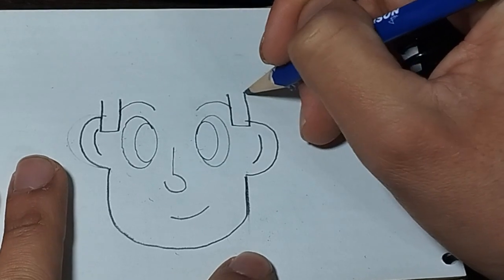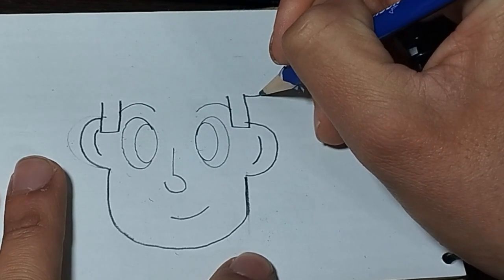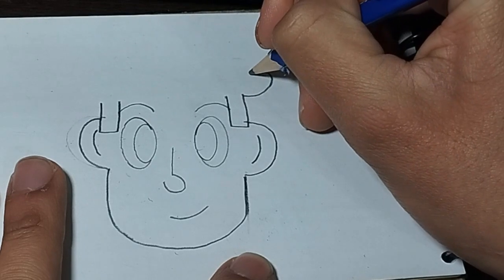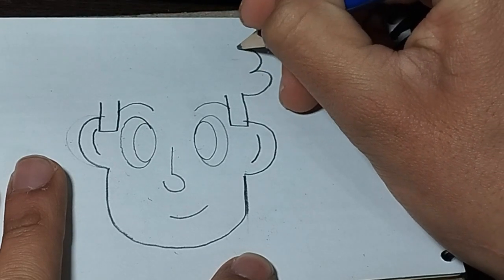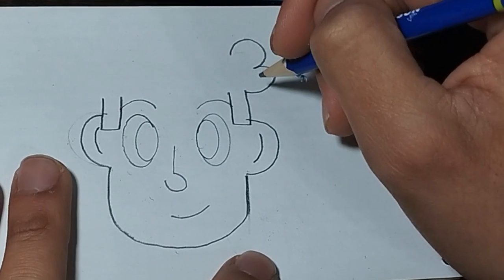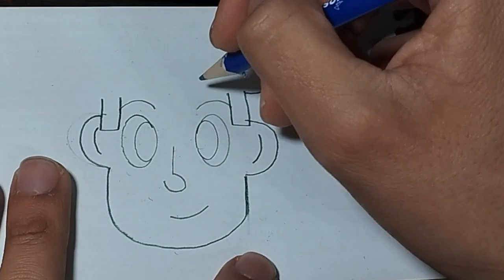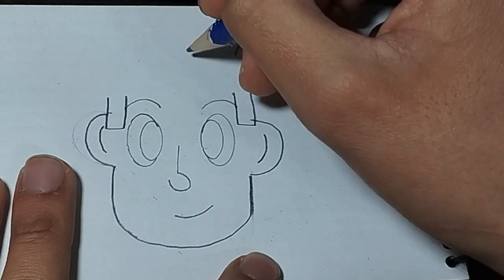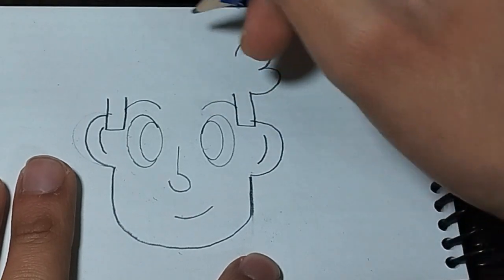Now we're gonna make 2 small ovals, like if it's some kind of cloud, and it's gonna be like this. Don't have to close it. You'll see what we're gonna do in a bit. Now, this is the interesting part, and it's that his hair is kind of like a cloud.